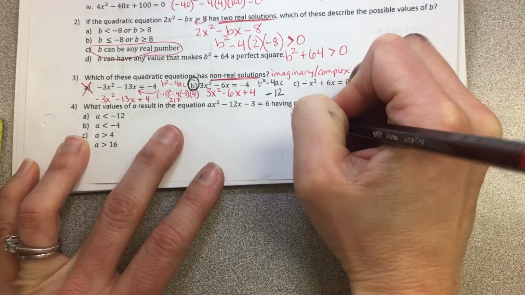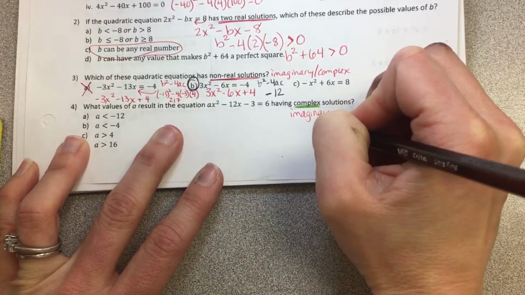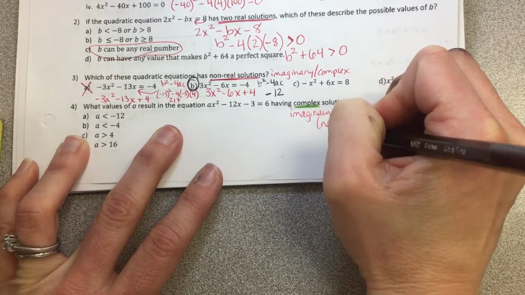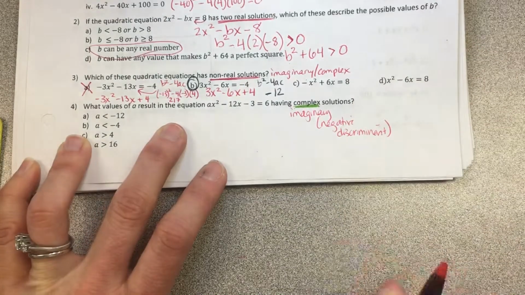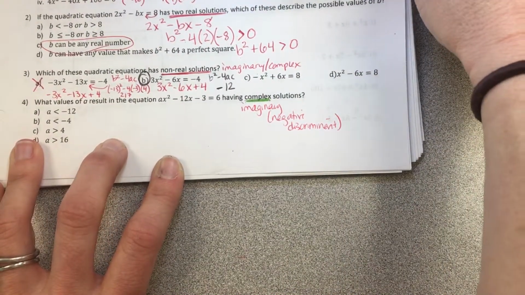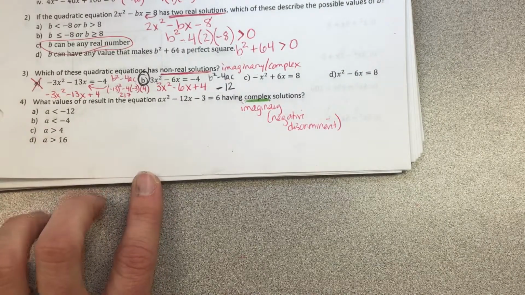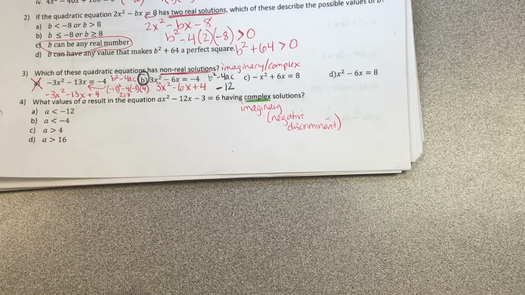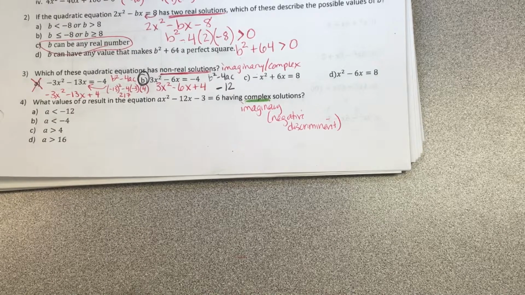Imaginary, and that means it's going to have a negative discriminant. Okay, look at this equation. ax squared minus 12x minus 3 equals 6. Anybody have an idea on what we need to do first?